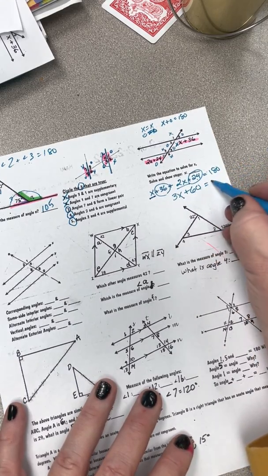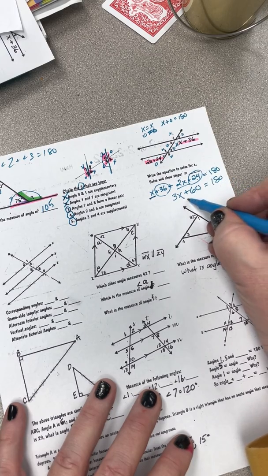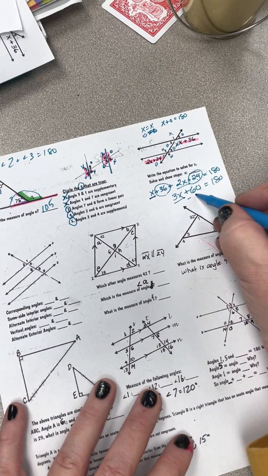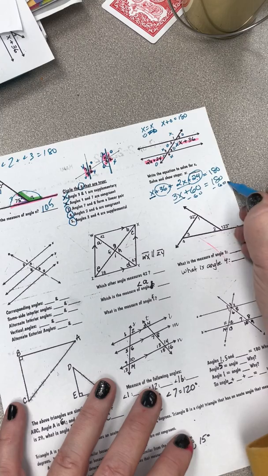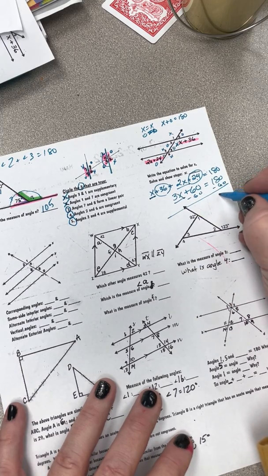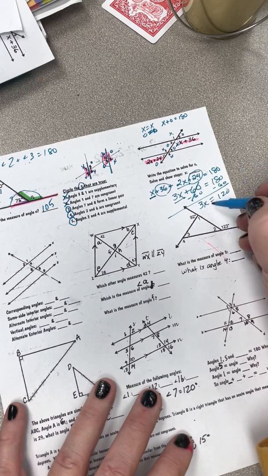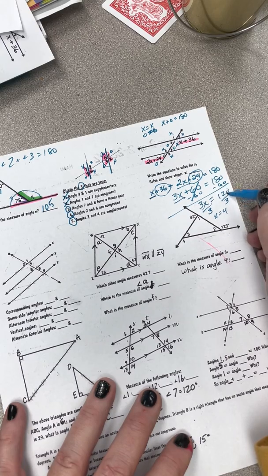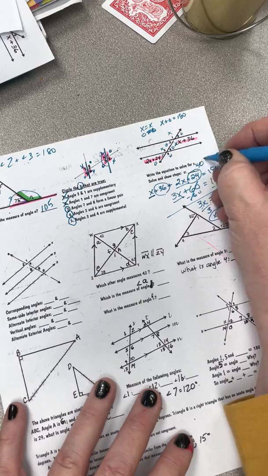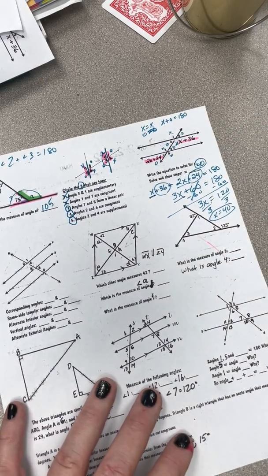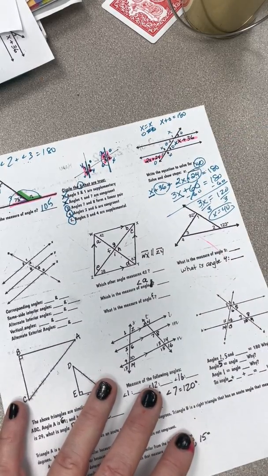Now I have this simplified: 3x plus 60 equals 180. To get 3x by itself, I'm going to subtract 60 from both sides. We've already tested on this; we know how to do our equations. This cancels out, so 3x equals 120. I'm going to divide both sides by 3. X equals 40, because 3 goes into 12 4 times, and I add my 0. So my answer here was 40. That's all it asked. All right?